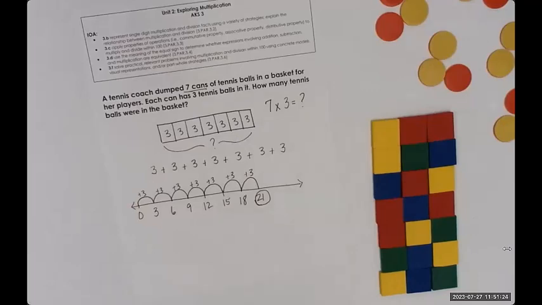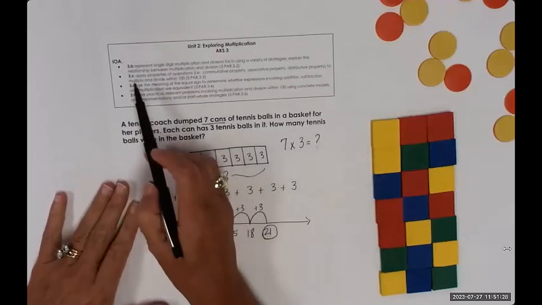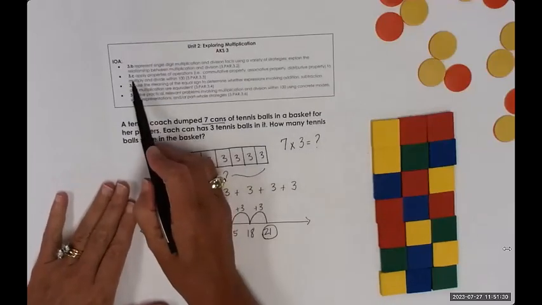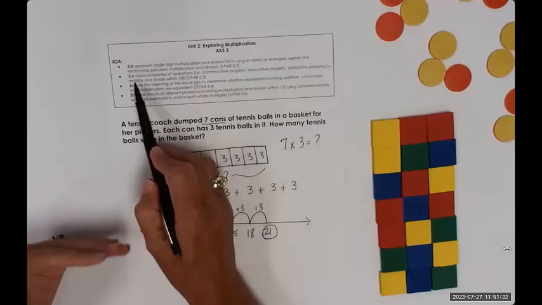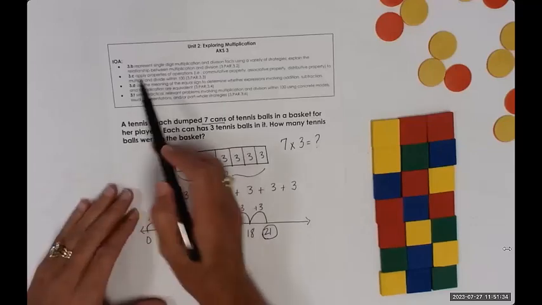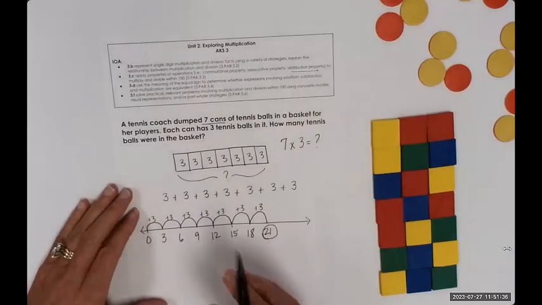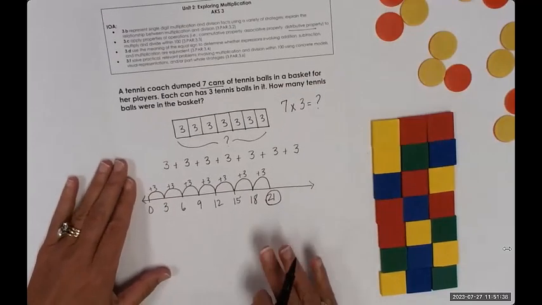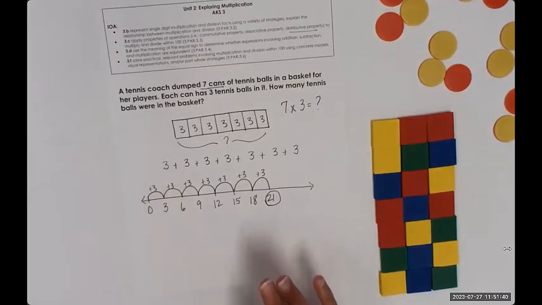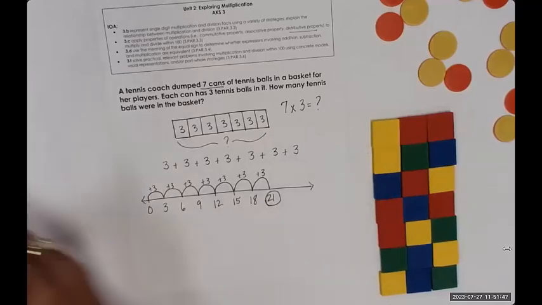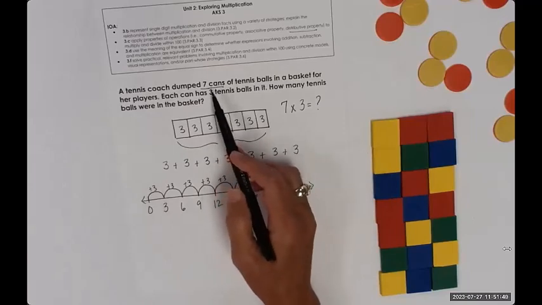But what I want us to think about today is how we can use our properties, the IOA 3C, as a multiplication strategy, specifically the distributive property here. That's what we're going to focus on. The distributive property is a strategy that's most helpful when dealing with challenging factors such as 7 in this problem.